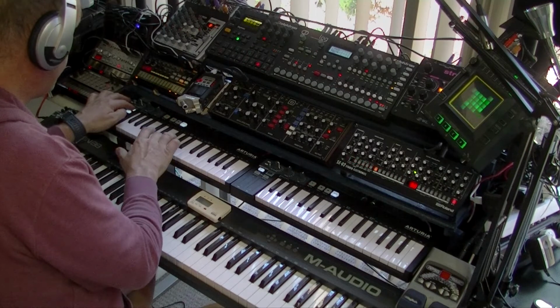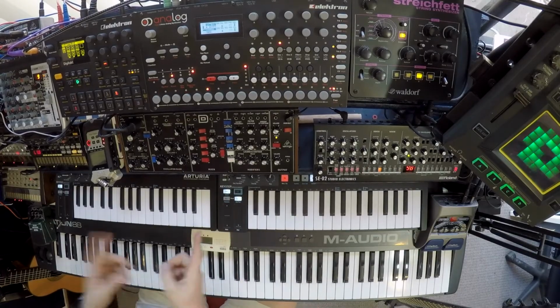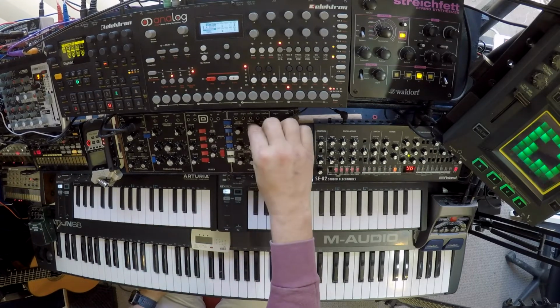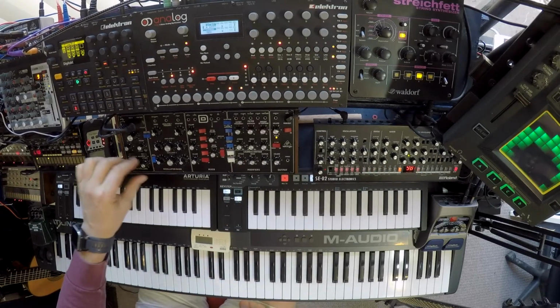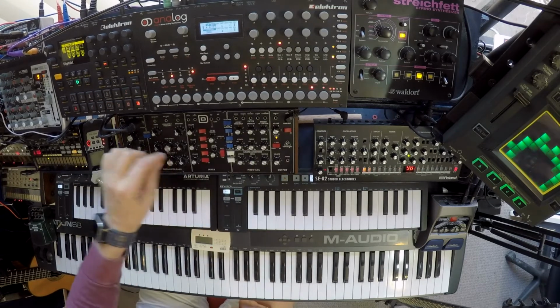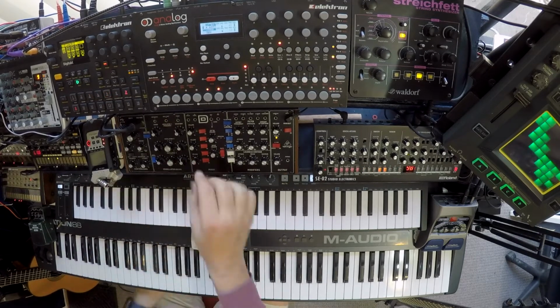Make sure I'm on the right instrument here. There we go. Sorry, that was actually playing the Volca bass, excuse me, it's now playing the Moog. And I've got a slow LFO on the filter just to give it a little variation as it does its thing. I've got the 3 oscillators going now.